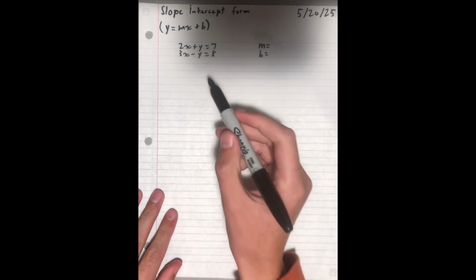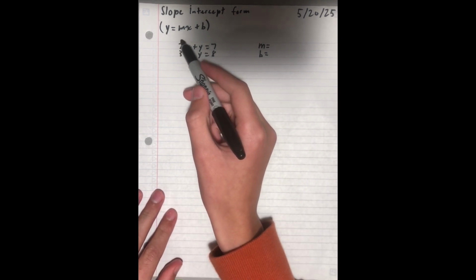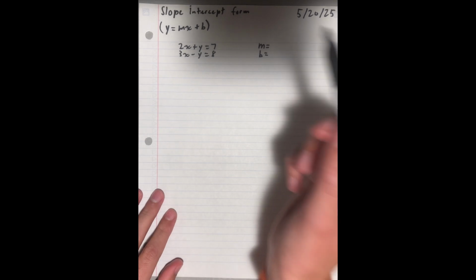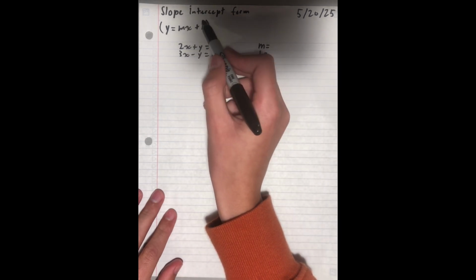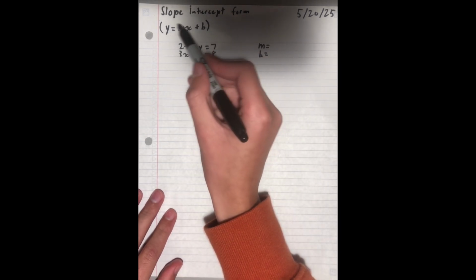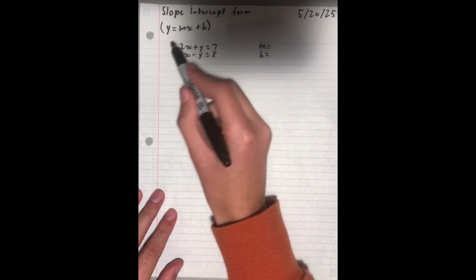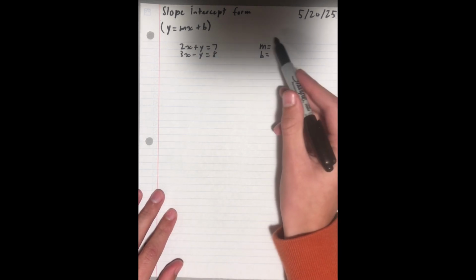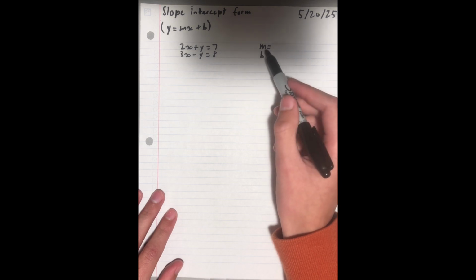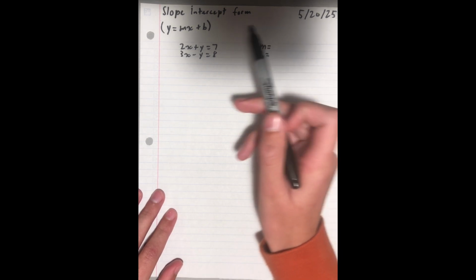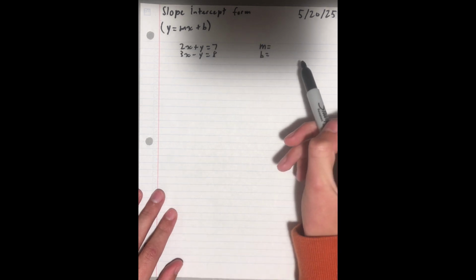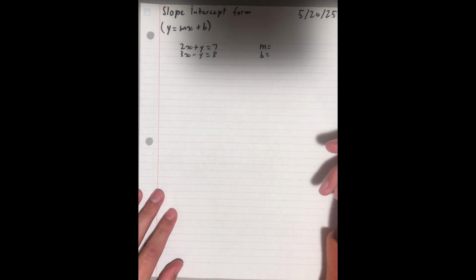Today is May 20th, 2025, and today we will be learning about slope-intercept form, which is also widely known as y equals mx plus b. And today we will be learning what m is and what b is, but we already know what y and x are because they're in our equations right now, and we've actually solved for them to find our solutions in our system. We'll also be graphing our equations in slope-intercept form to really show what m and b are equal to.